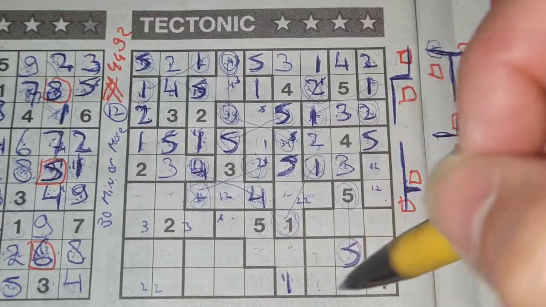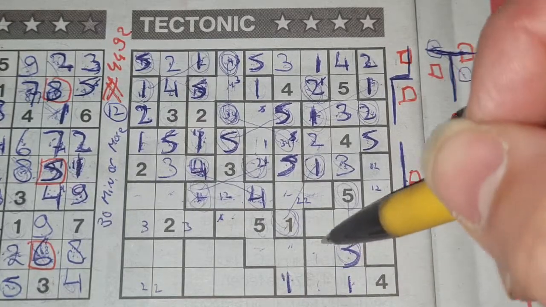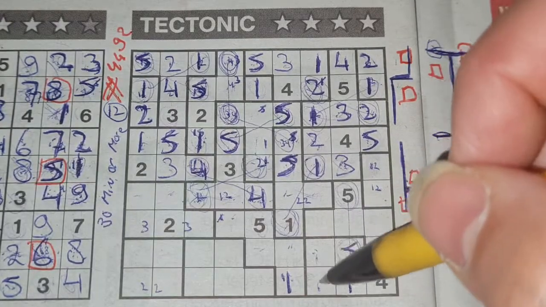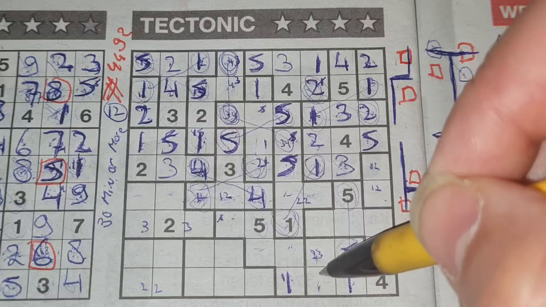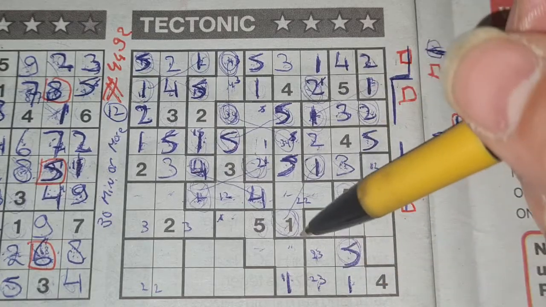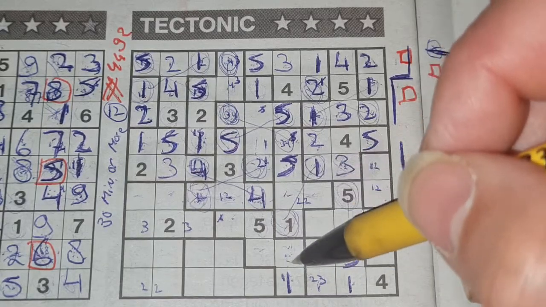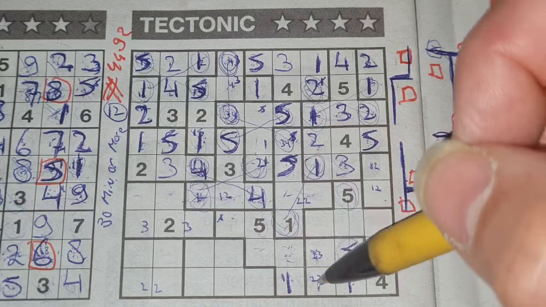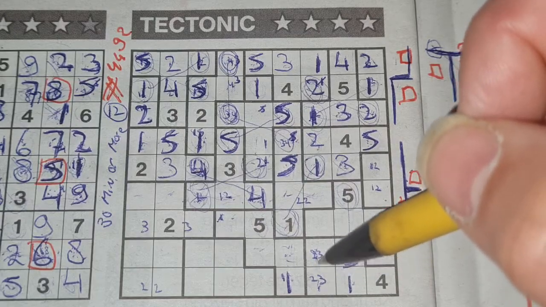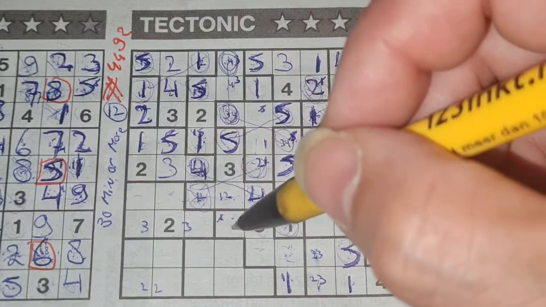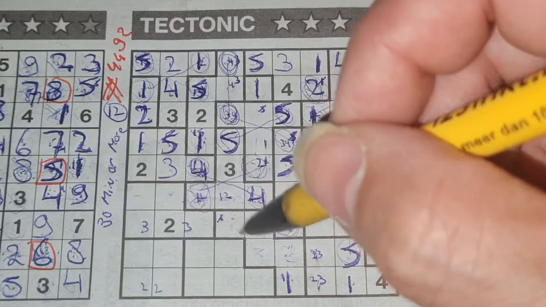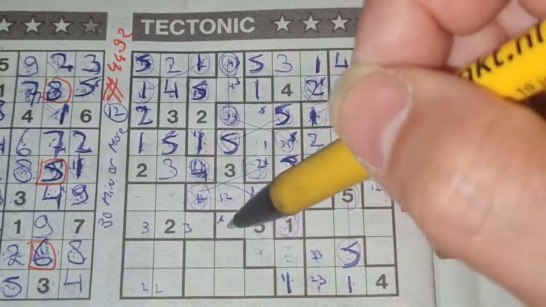These two boxes can be 1, so 1 box left for the 1 should be here. 2 numbers left in this area for numbers 2 and a 3. Let me mark those, 2 and 3. That means that this box can be 2 or a 3. We have a double 2 there, double 3 there. If I place a 2 or a 3 there, I cannot fill any 2 or a 3 in those two boxes. So the 2 and a 3 goes in these two boxes as a pair.